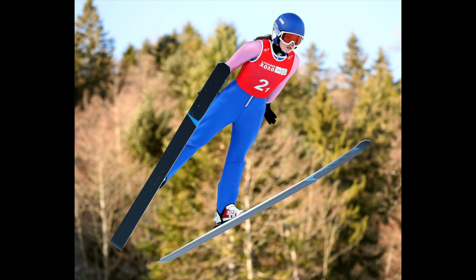Like it sounds, the flight phase is when the athlete is in the air. The flight phase typically lasts between 5 and 7 seconds, and the jumper's body is ideally parallel to the skis to enhance lift.